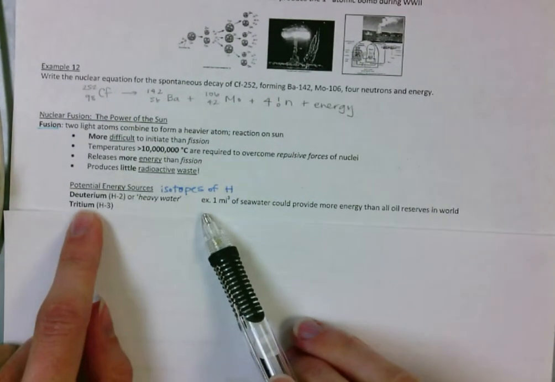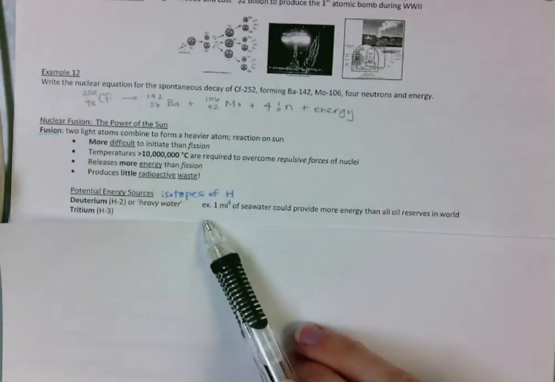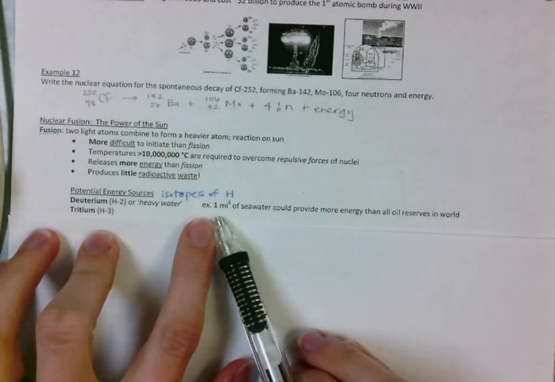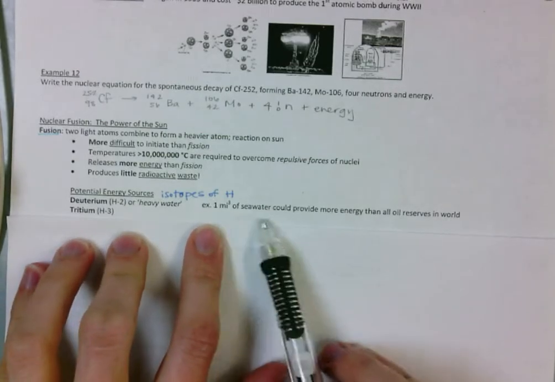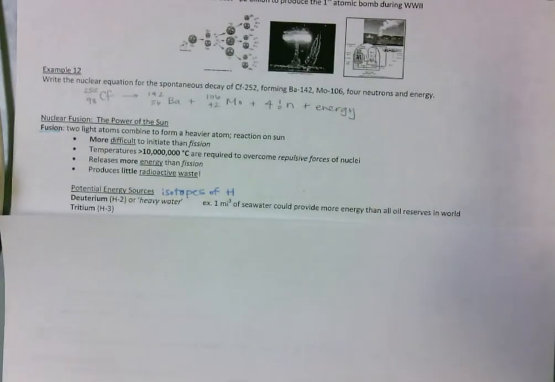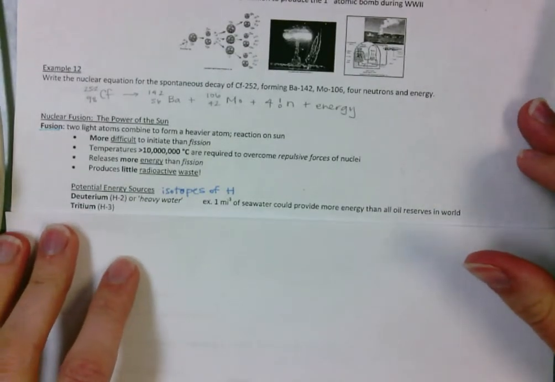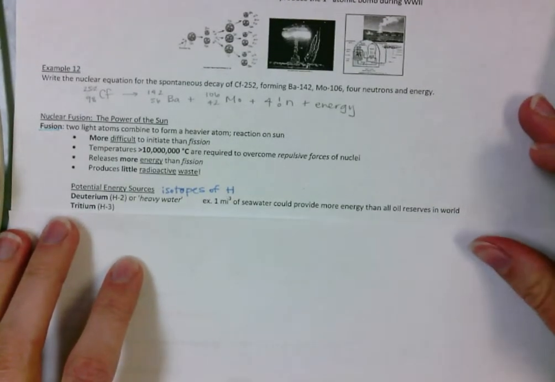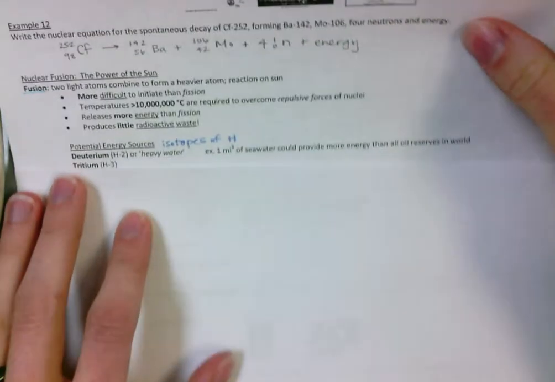But if we were to be able to use these guys in fusion reactions, we would have, for example, 1 mile cubed of seawater could provide more energy than all the oil reserves in the world. And that is an incredible amount of energy if we are able to utilize them via fusion reactions. All right.